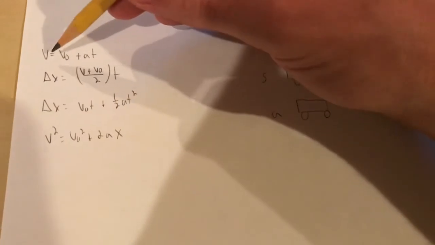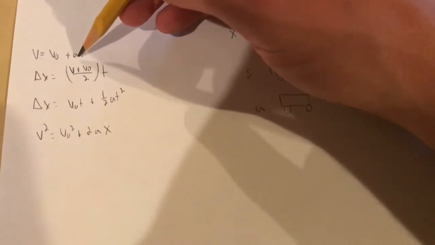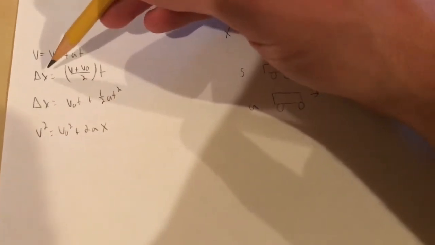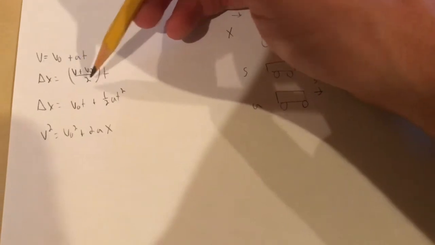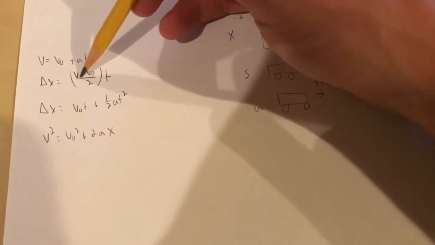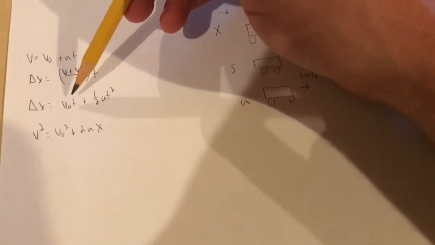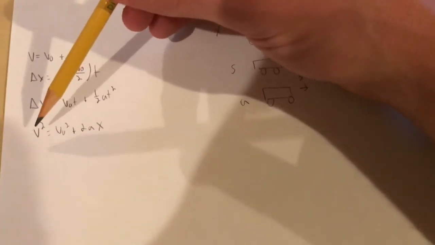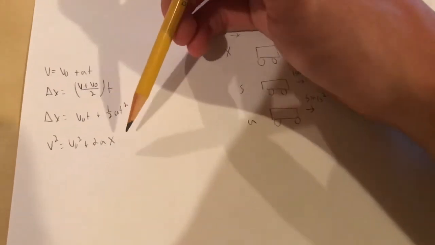We have v, which is the final velocity, is equal to the initial velocity plus acceleration times some time, v = v0 + at. We have displacement is equal to the initial plus final over 2 times time, the average of these two times time. Displacement is equal to v naught, the initial speed, times t plus 1/2 at squared. And then v squared, which is vf squared, is equal to the initial velocity squared plus 2ax.